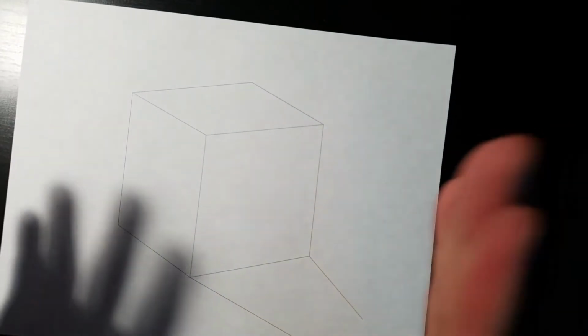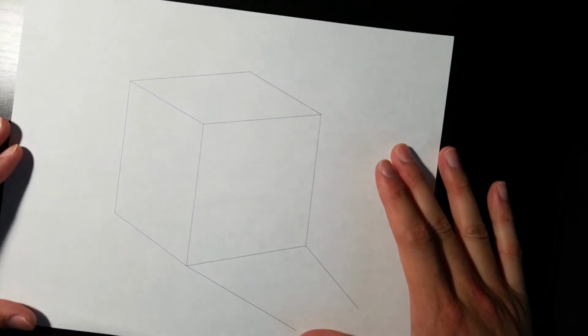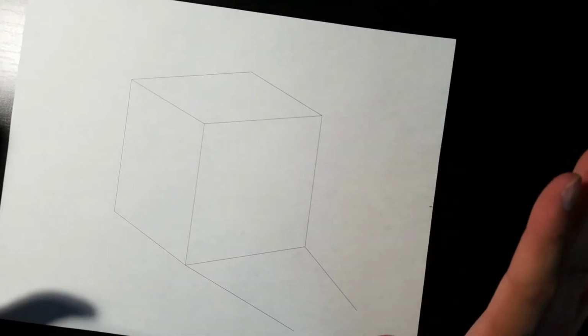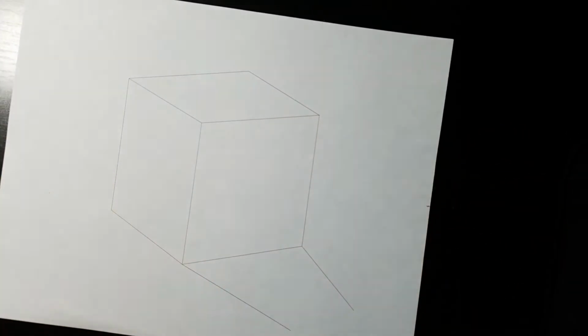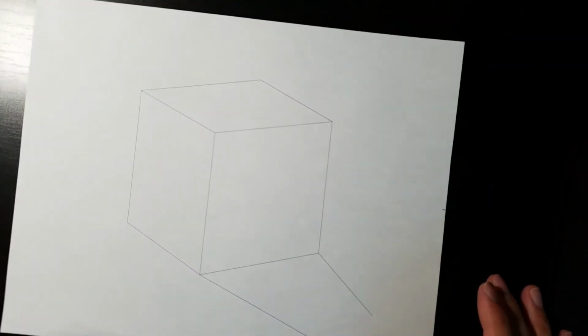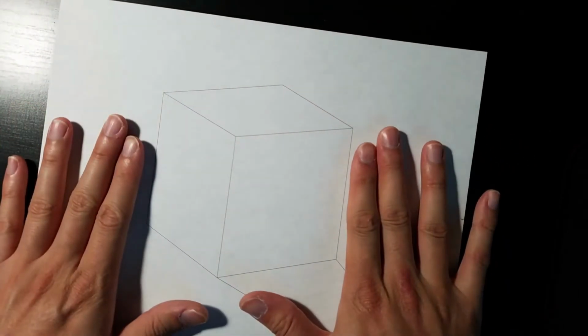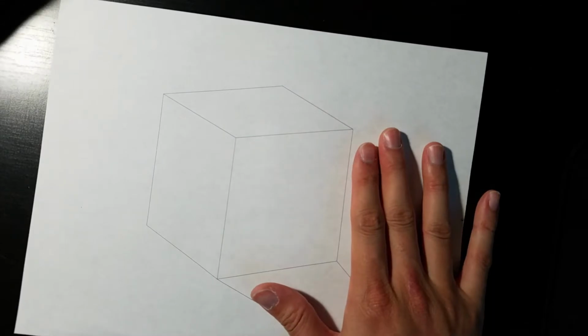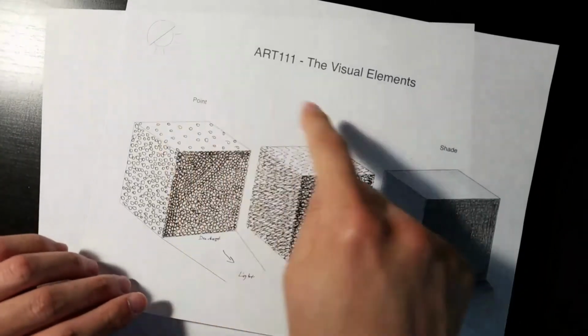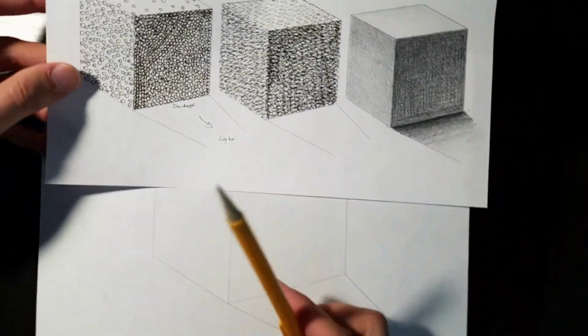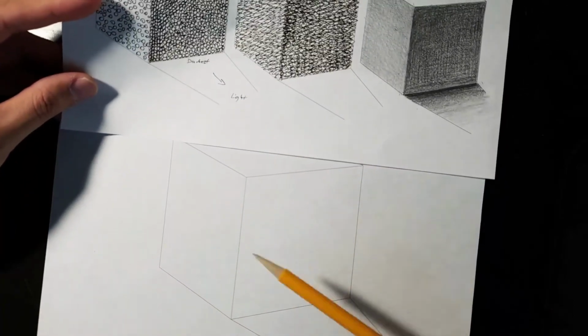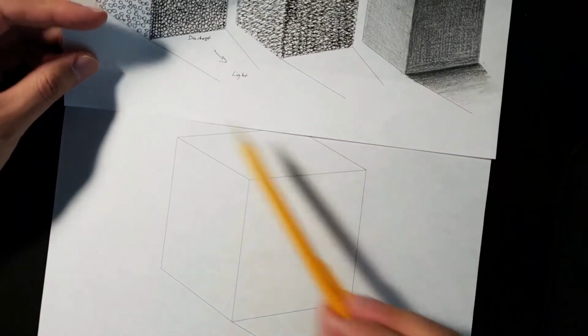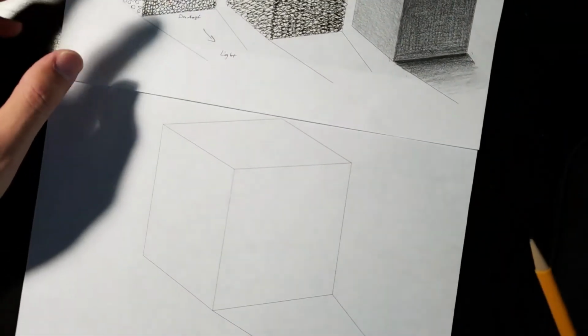So the final one, I want you to get creative. It doesn't have to be the cube that I provided. If you want to draw something else, by all means, please do. I actually encourage it because that will really make you think about how you need to approach all this topic. But if you just want to stick with the cube, that is fine. So implement the things that you learned from this exercise right here, shading the cube using point, line, and shade. So you could think about a creative way of shading this cube right here.